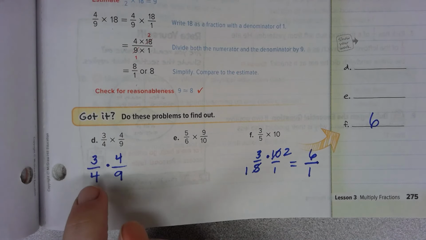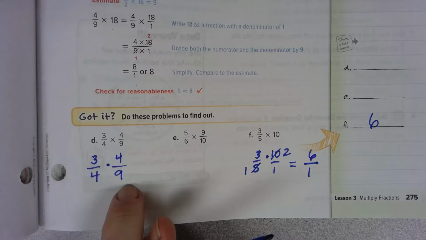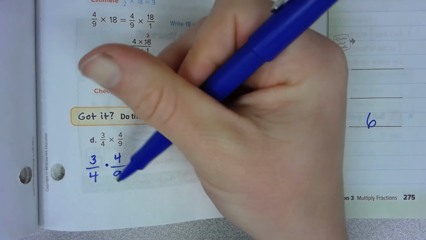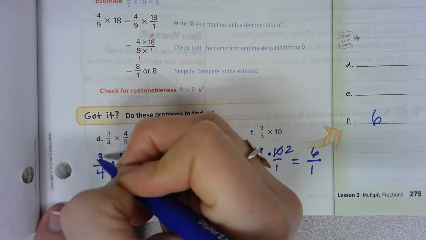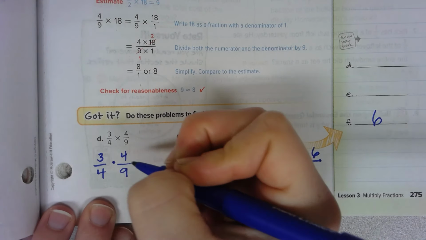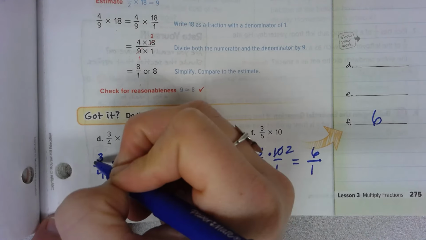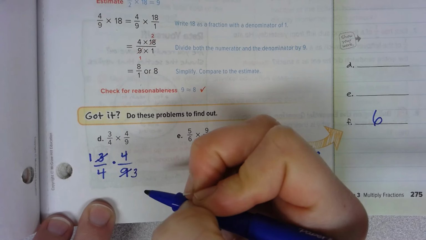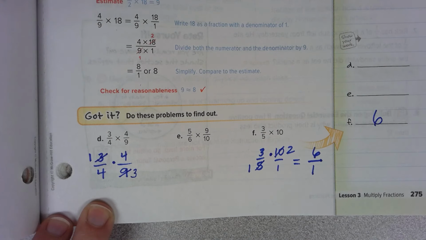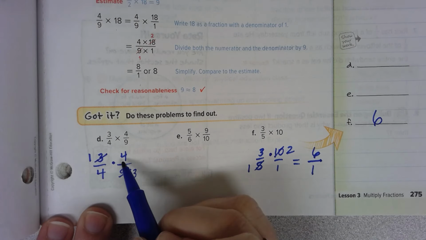So I see 3/4 times 4/9. But diagonally across from each other, I see 3 and 9. They can go into each other. I know 3 can be put into each one of these or pulled out of each one of these. If I pull a 3 out of 3, I get 1. If I pull a 3 out of 9, I get 3. So now my new problem becomes 1 times 4 over 4 times 3.